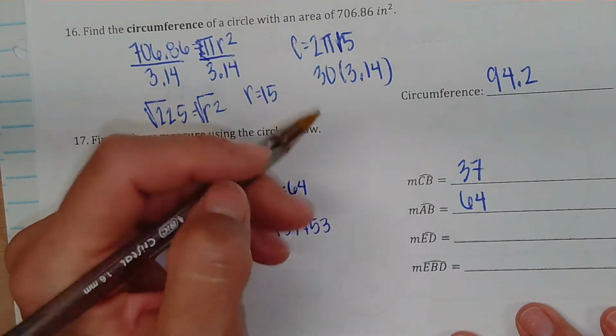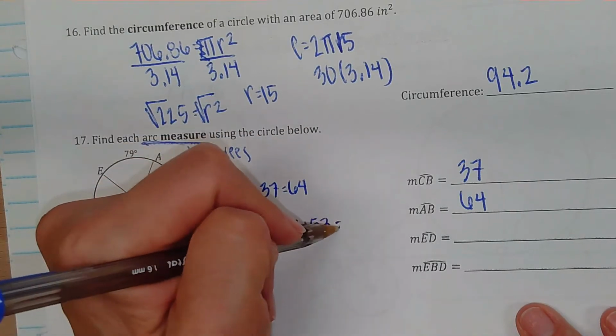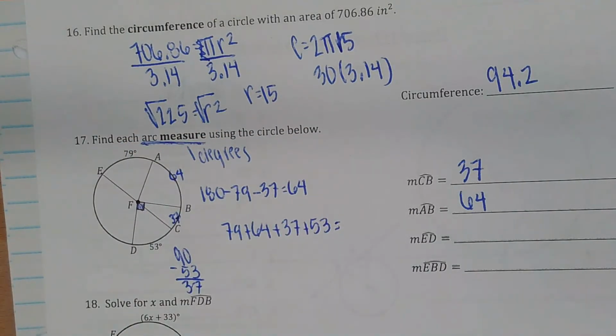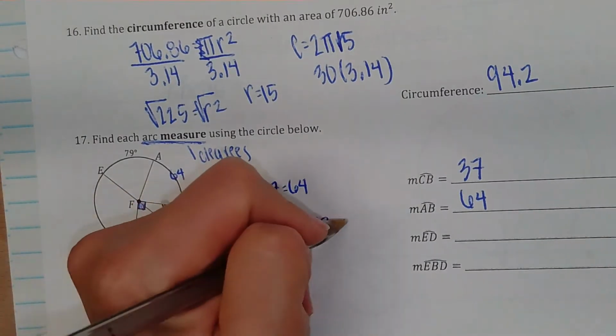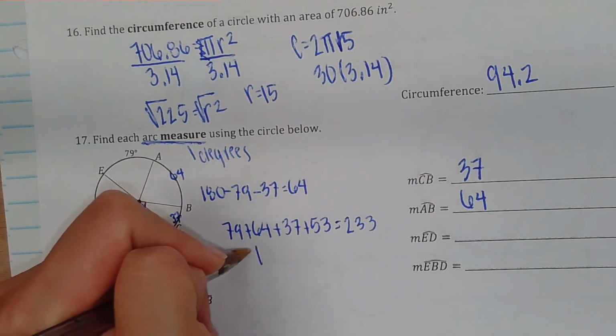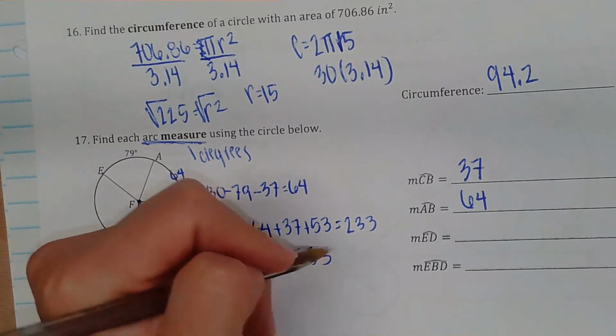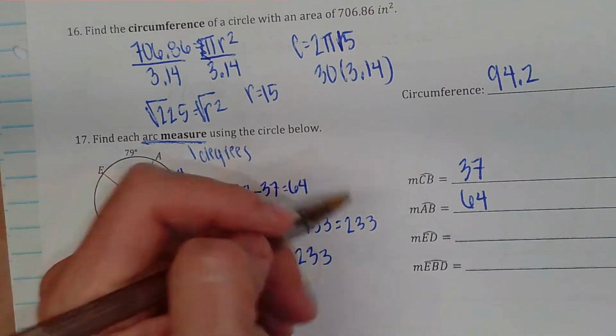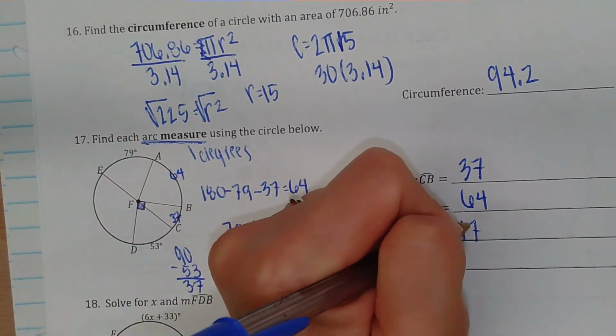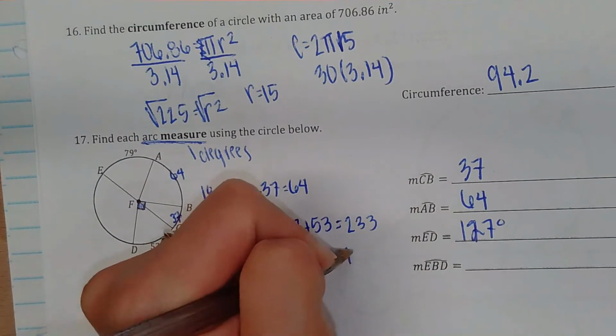And that is going to give me, hold on, give me a second. I thought I wrote it down, but I did not. 64 plus... 233. So I'm going to take 360, a complete circle, and subtract 233, and I will get 127.